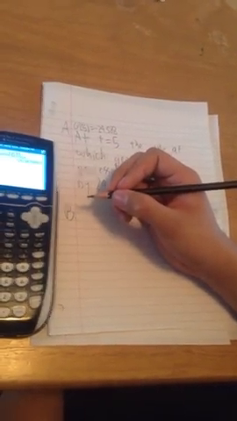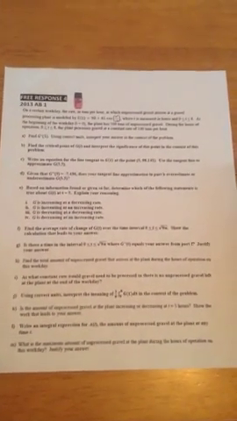B says find the critical point of G(t) and interpret the significance of this point in the context of this problem.